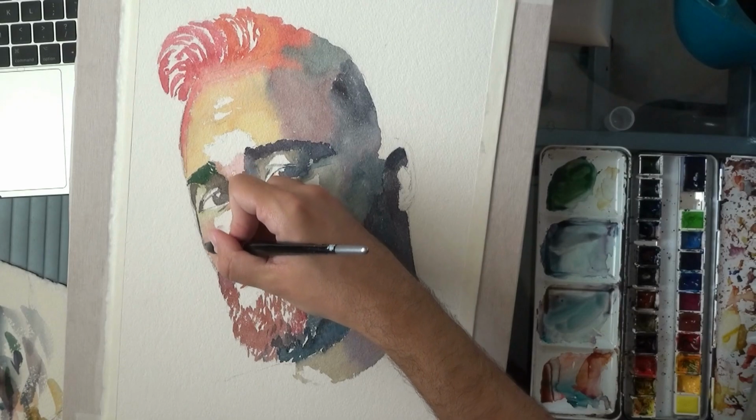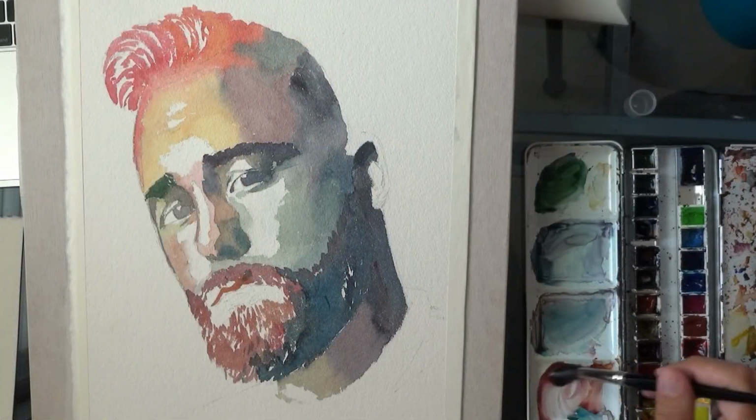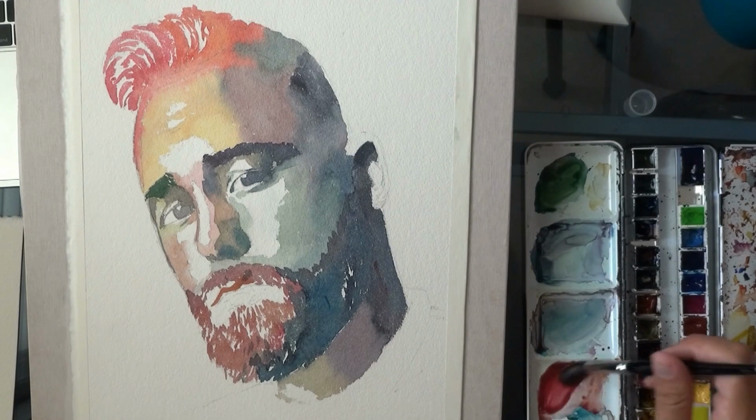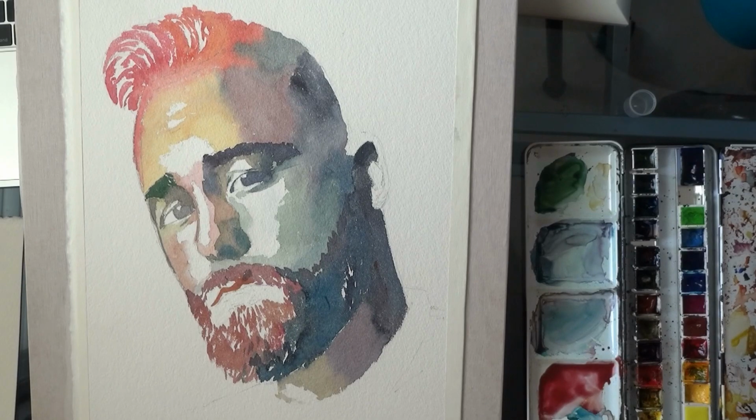In terms of the small details as well, you want to work slowly, because these are all very accurate areas that require accuracy, again, the eyes and stuff like that. So the eyelids also are very important sometimes, and you want to make sure you get them correctly.